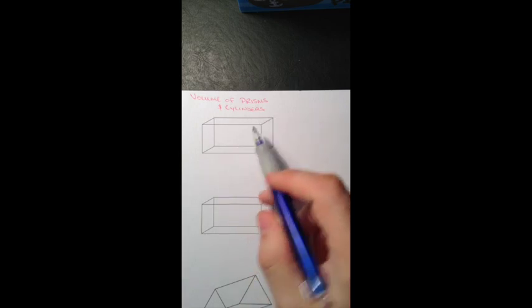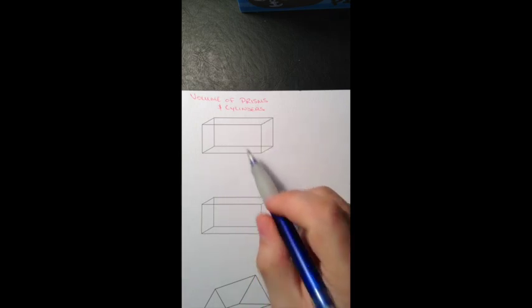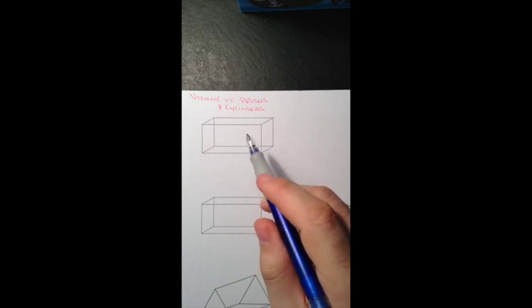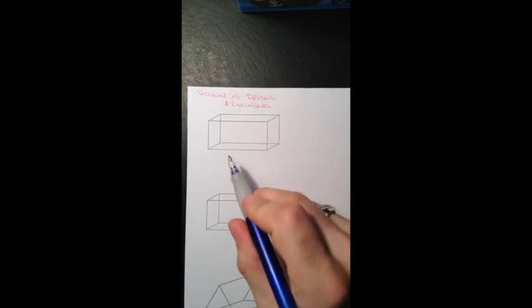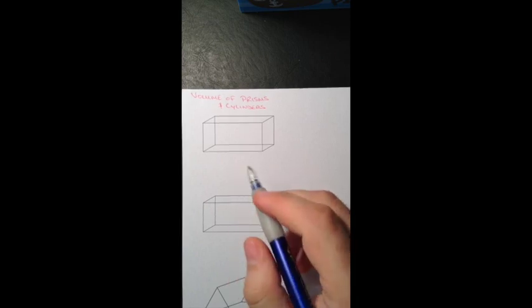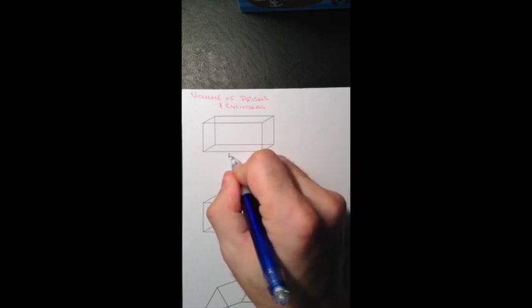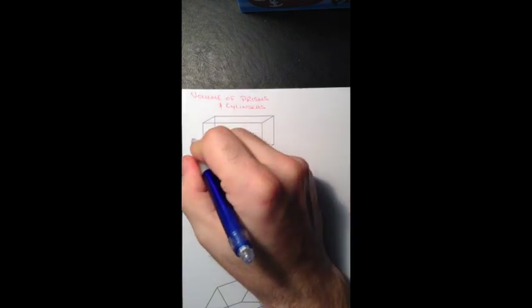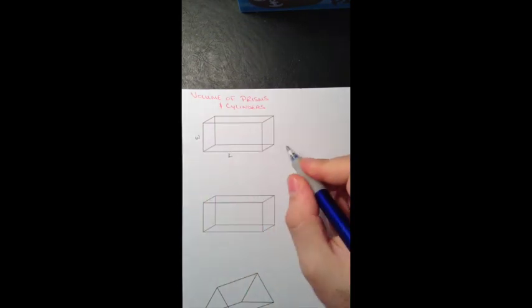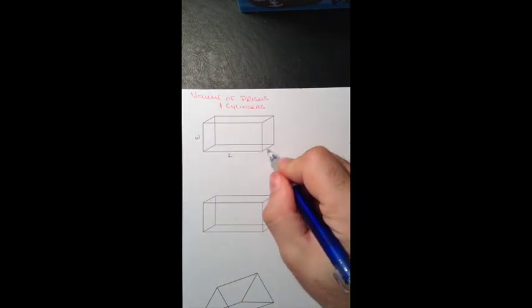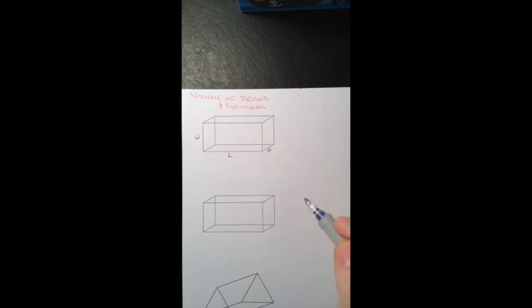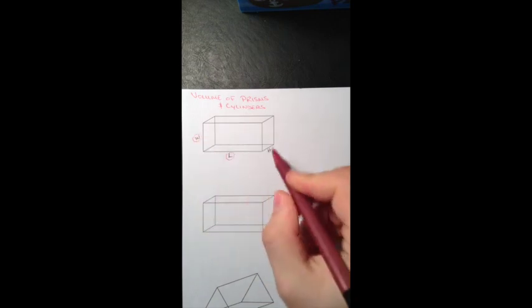Now, when we are given a question like this, we're given a 3D rectangle here, our rectangular prism, and we need to know three different things about it. We need to know the length of it, which is at the front here. We need to know the width of our rectangular prism, and we need to know the height. That's where all these three things are. So these three letters, length, width, and height, are basically the three numbers that we need to know.